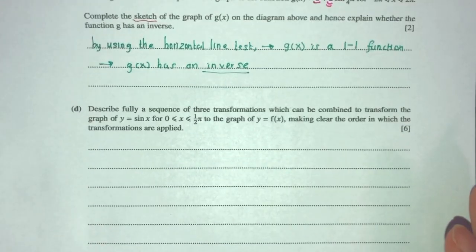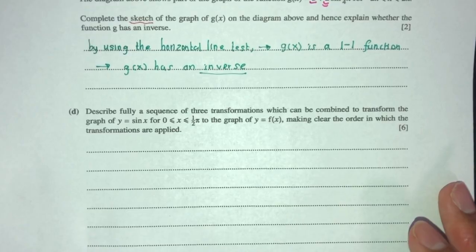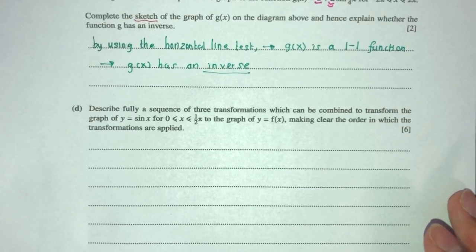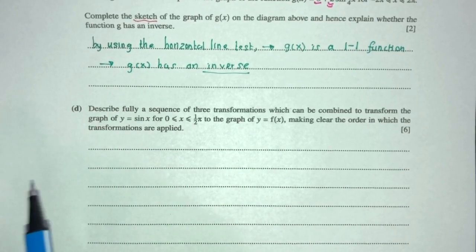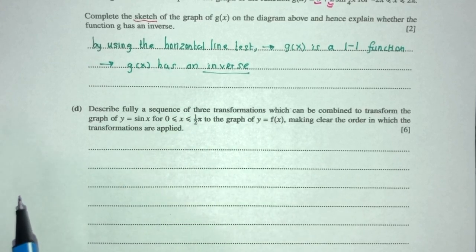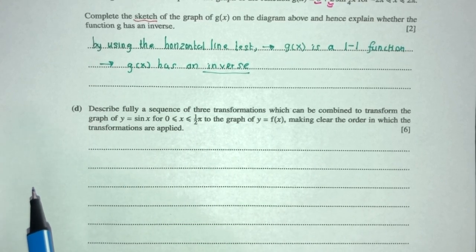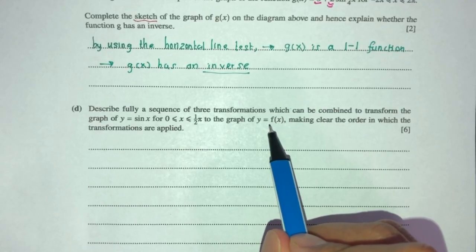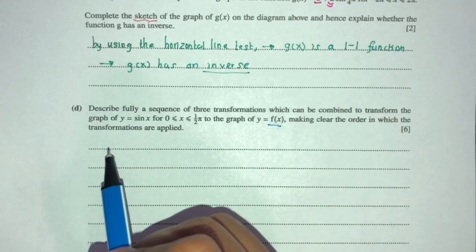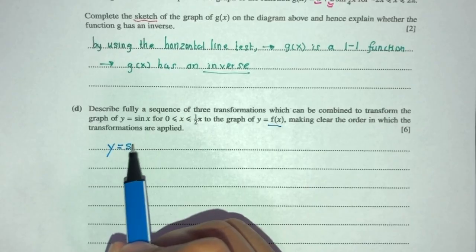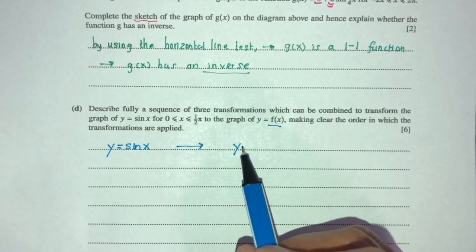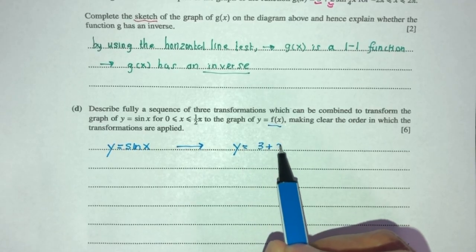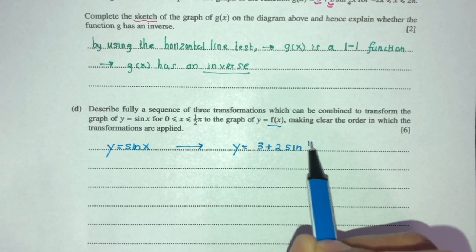Let's move on to part D of your question. We have to describe fully a sequence of 3 transformations which can be combined to transform the graph of y equal to sine of x for this domain from 0 to half pi to the graph of y equal to f of x. So basically, at first, we begin with y equal to sine of x. How did we change that into f of x, which is y equal to 3 plus 2 sine of 1 over 4x?